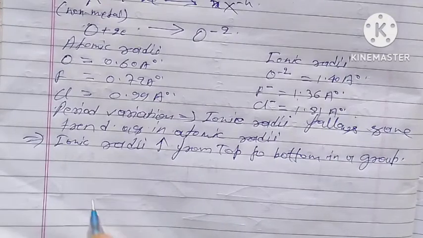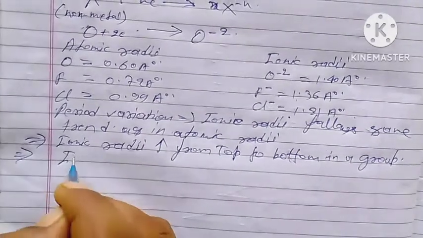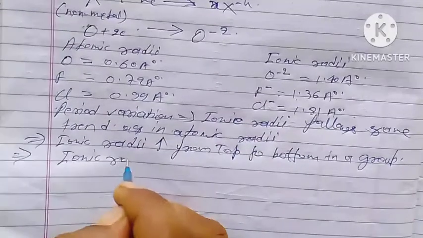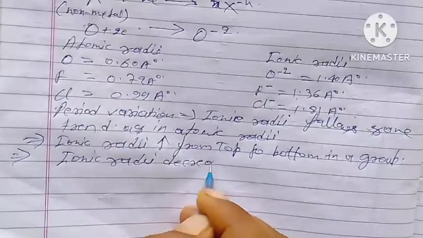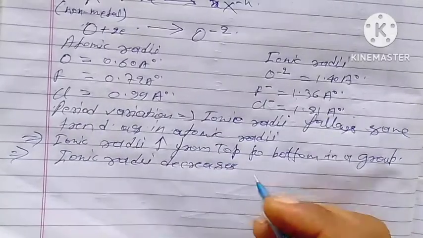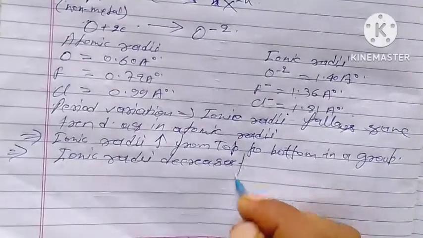Ionic radii decreases from left to right in a period.